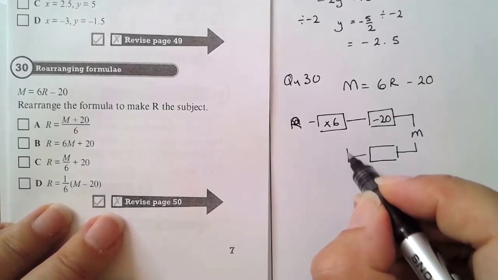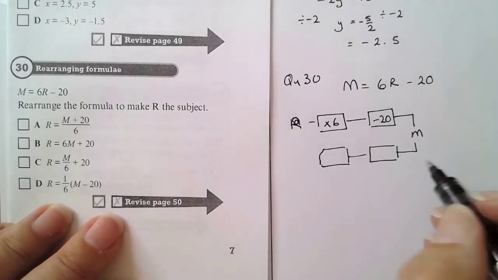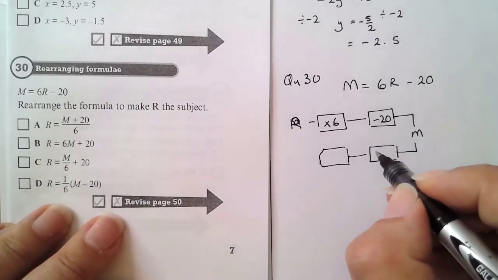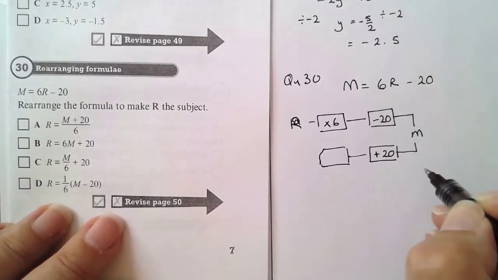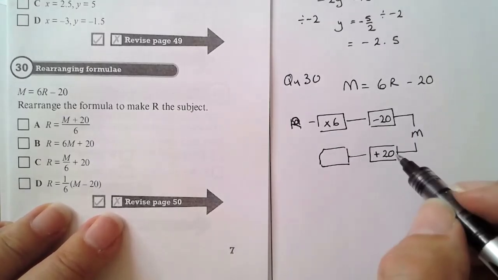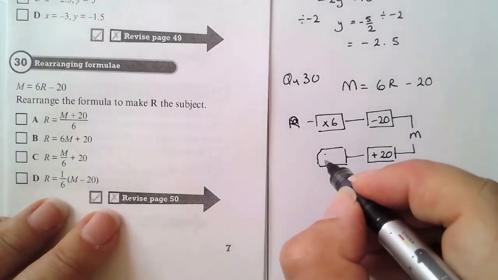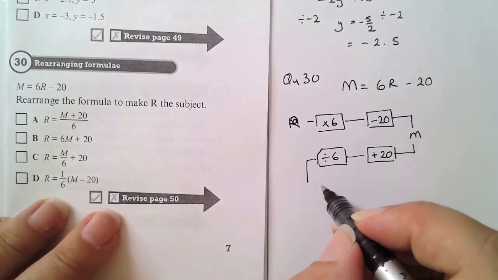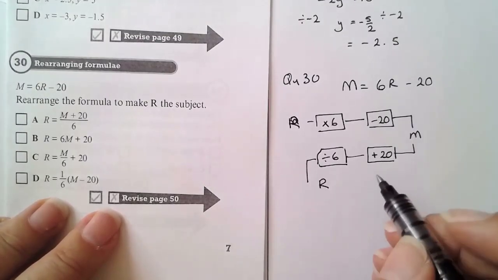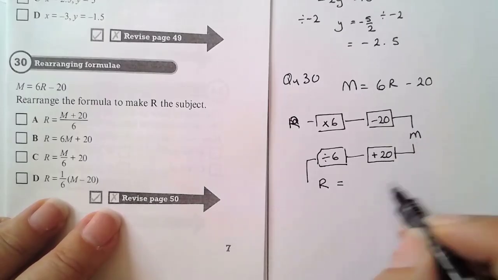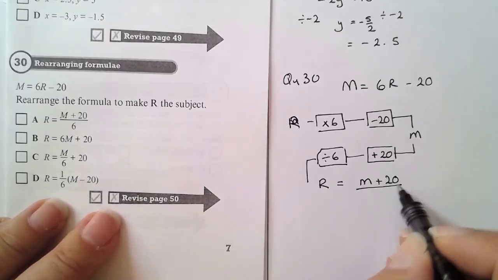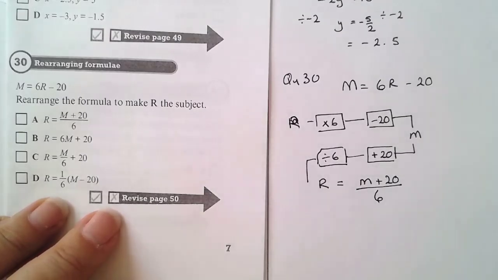When we go backwards, we are doing the inverse. We have to do the inverse of subtracting 20 gives us adding 20. We're doing the inverse of multiplying by 6. We are dividing by 6. And therefore we can write R equals M, add 20, all divided by 6.